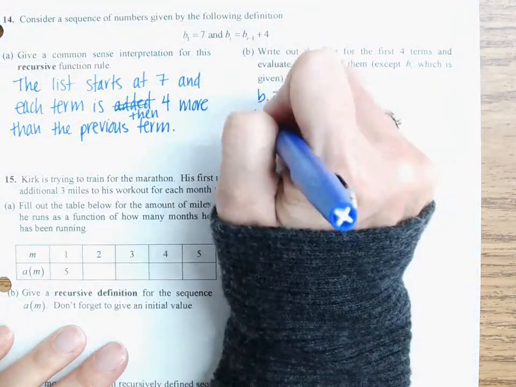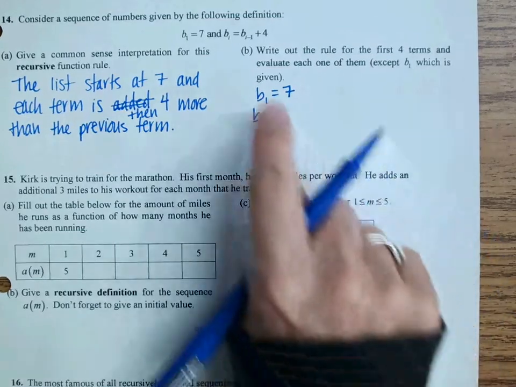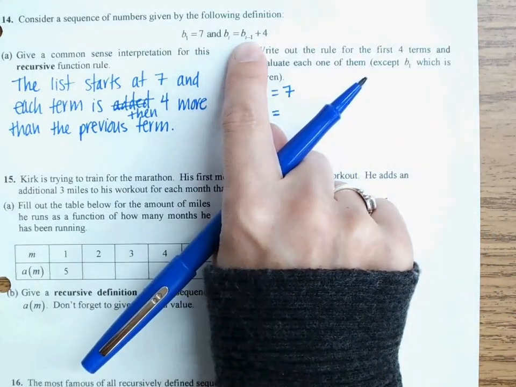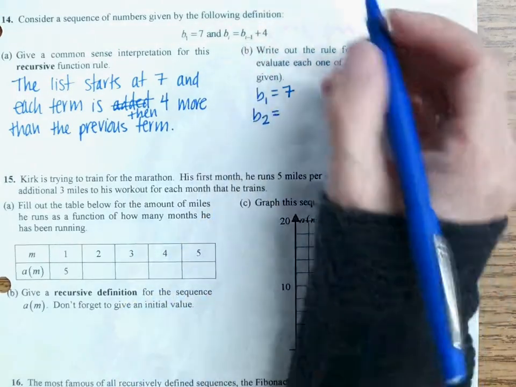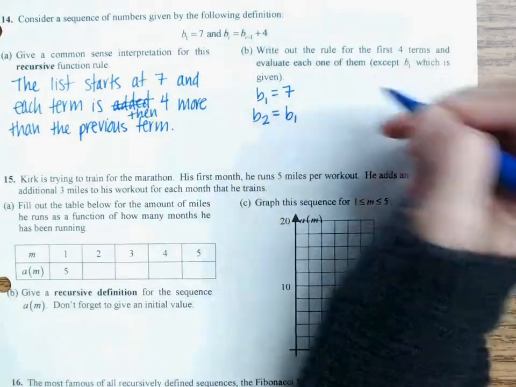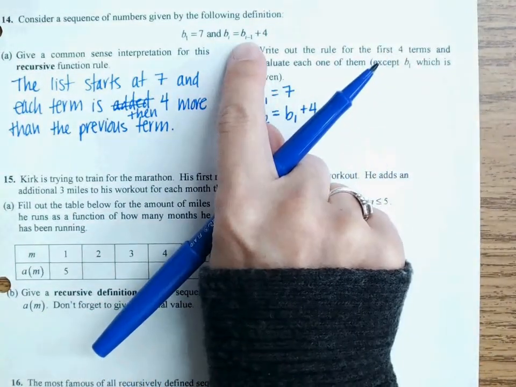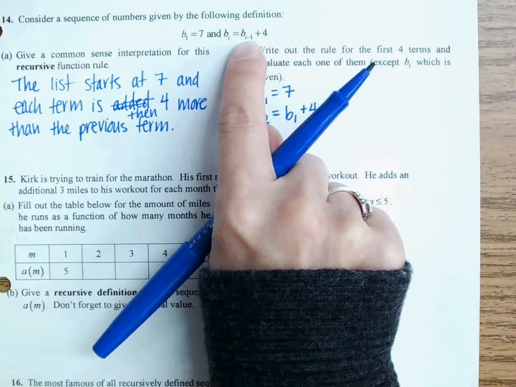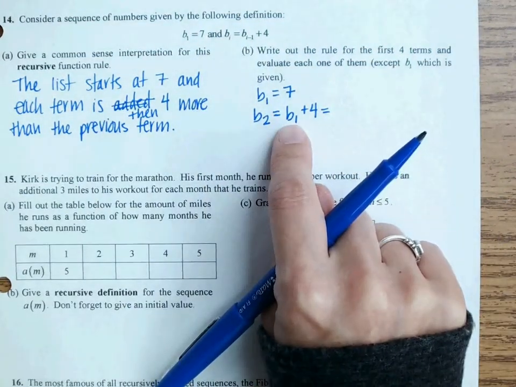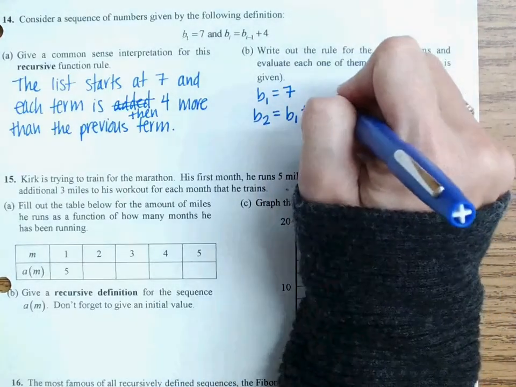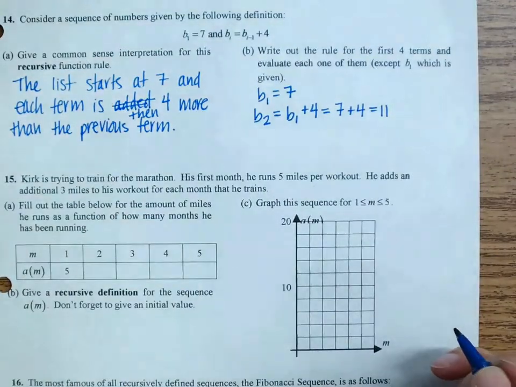b sub 2, my second term. According to my definition, to find the second term, b sub 2, 2 minus 1 is 1. So I'm going to have b1 plus 4. Again, I substituted that 2 in for I in that definition. Now, b sub 1 is 7. So it's going to be 7 plus 4 equals 11.